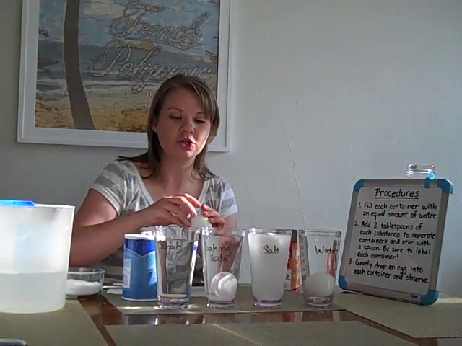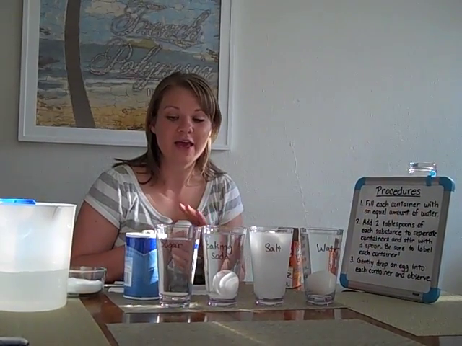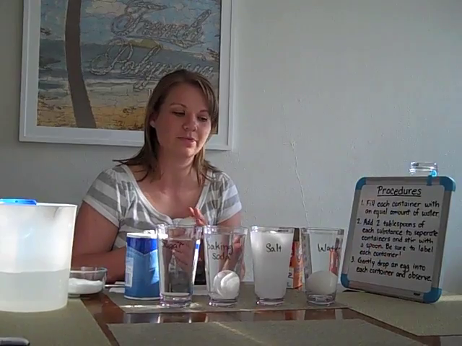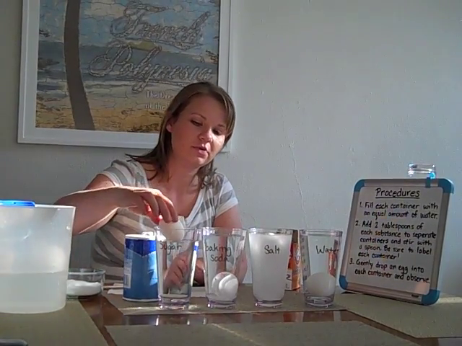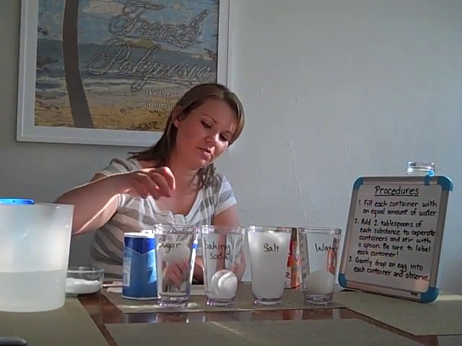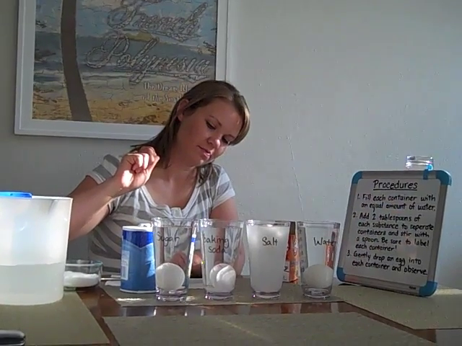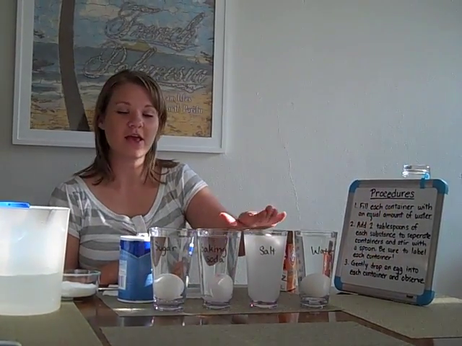The last one is sugar. So let's go ahead and see. My hypothesis for the one with the sugar was that the egg would not float, that it would sink to the bottom just like it does in the water. Let's see if I was right. And I was correct. So the only one where the egg floated was in the salt water.